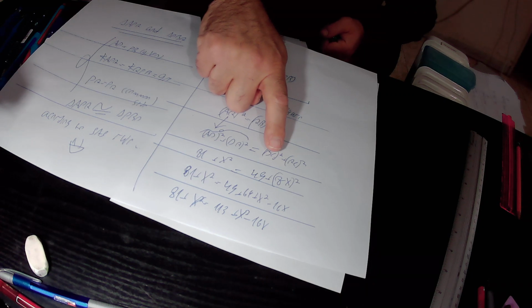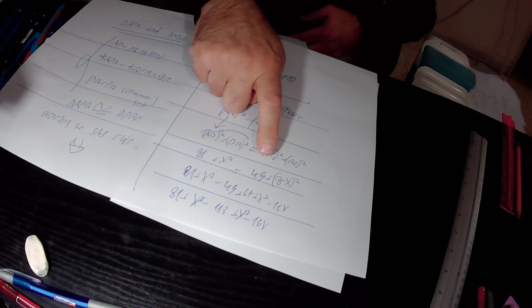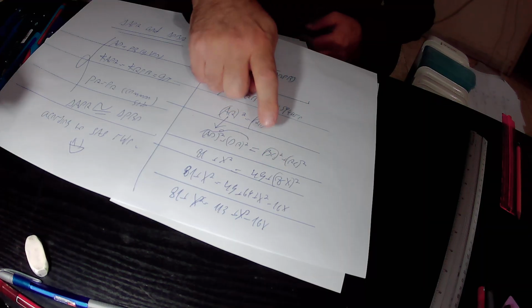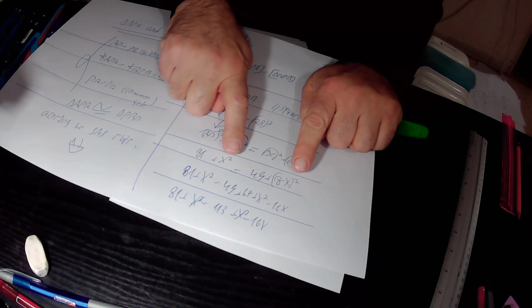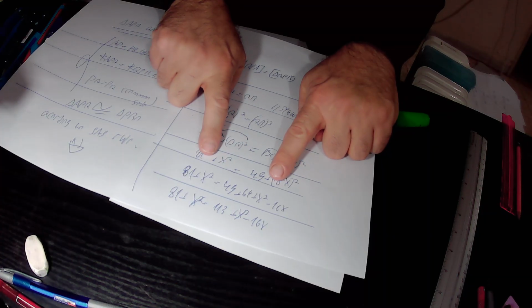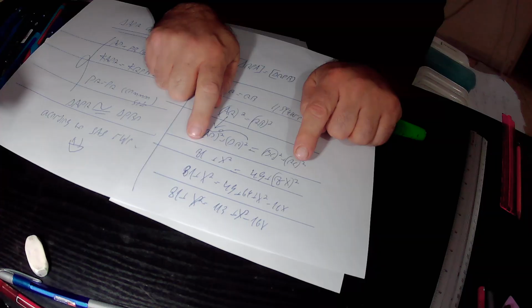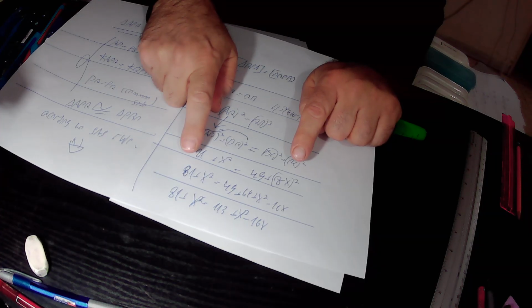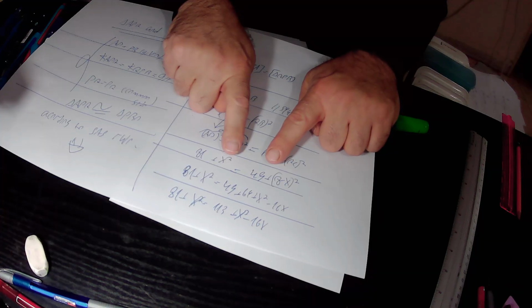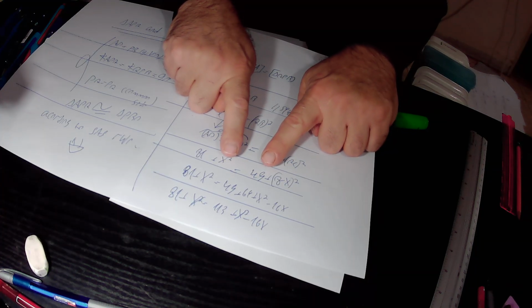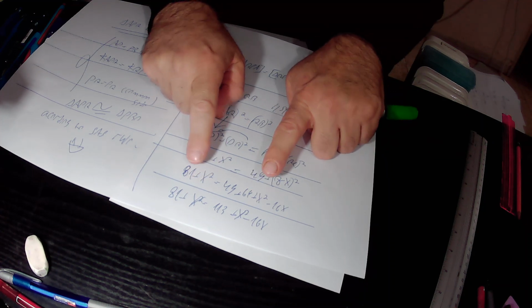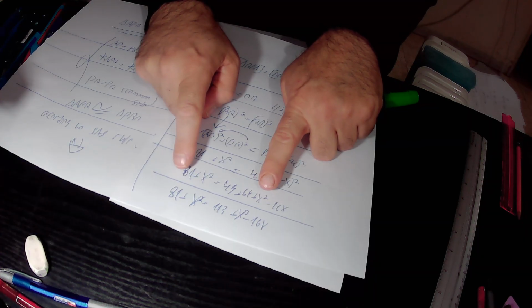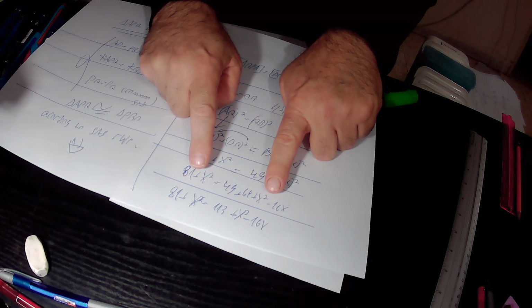(8 minus X) squared equals 8 squared, that is 64, plus X squared minus 2 times 8 times X, that is minus 16X. So 81 plus X squared equals 49 plus 64 plus X squared minus 16X. We have X squared on both sides of this equation, so X squared cancels. On this side we have only 81, and on the other side 49 plus 64 is 113 minus 16X. So 81 equals 113 minus 16X.